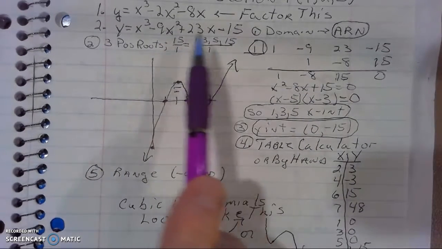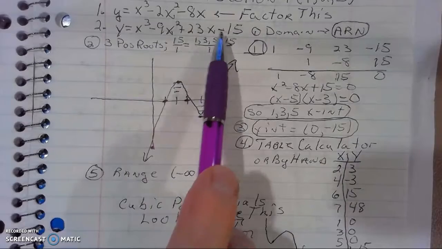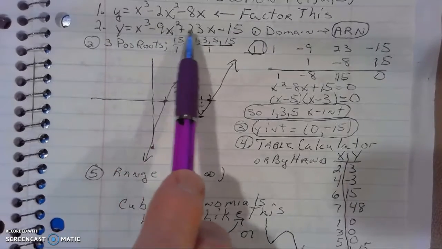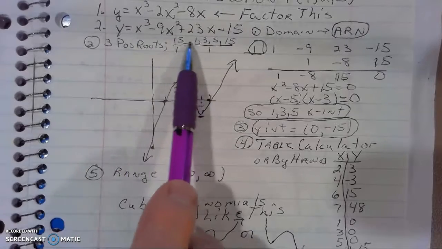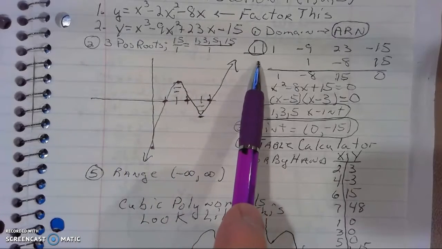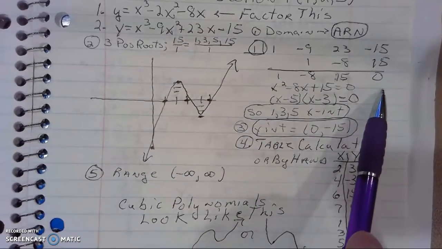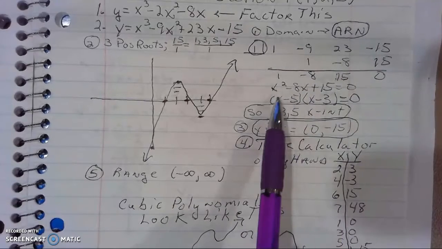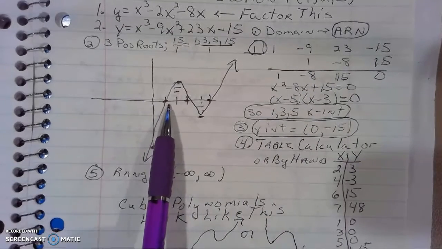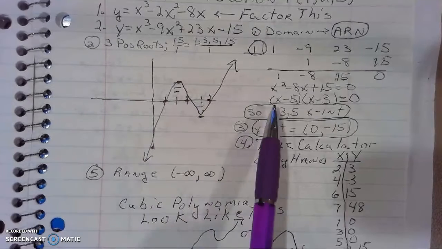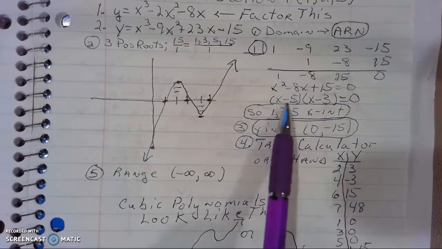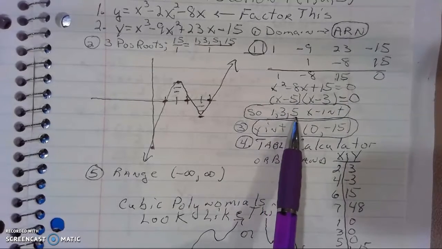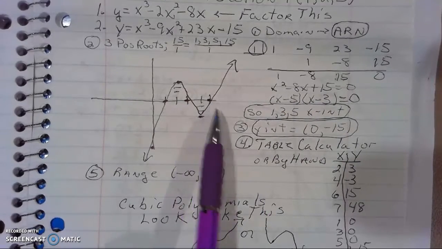Now, I go through this. I find my sign changes. Okay, 1, 2, 3. So all of my roots are positive. I put the 15 over 1. Here's my possible numbers. I go through here. I find 1 is a root. So 1 is a root, and so that means it's an x-intercept. Then I have x squared minus 8x plus 15 left equal to 0. I factor it, and x minus 5, x minus 3. So 3 and 5 are also x-intercepts.